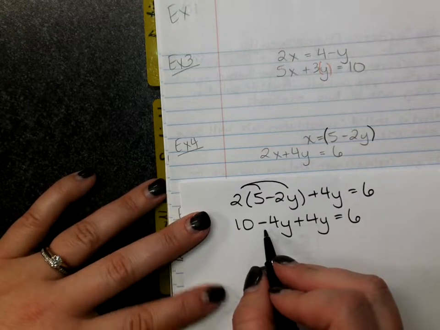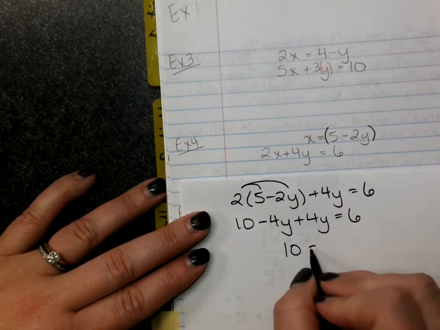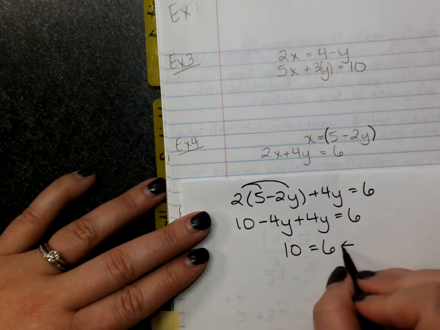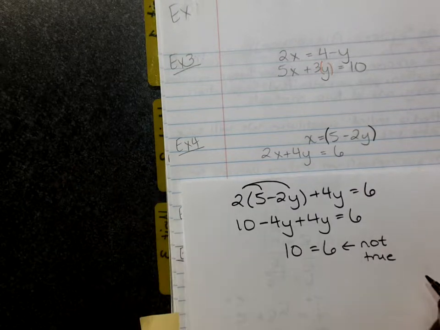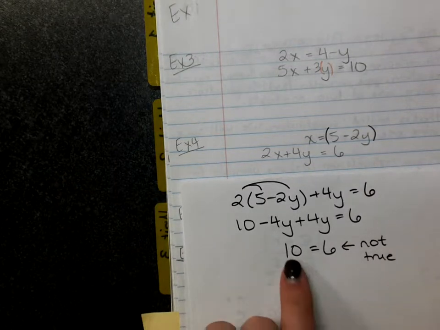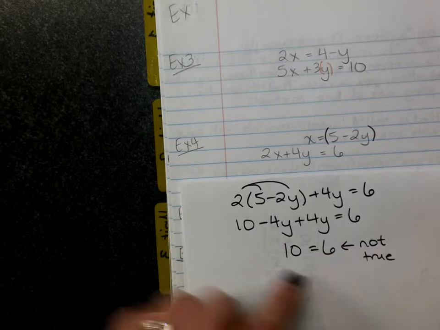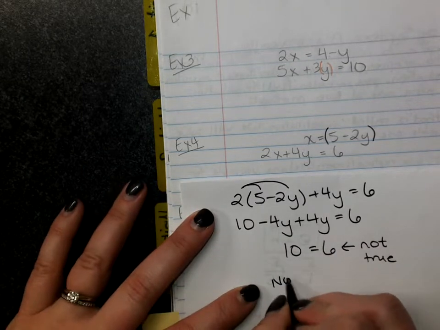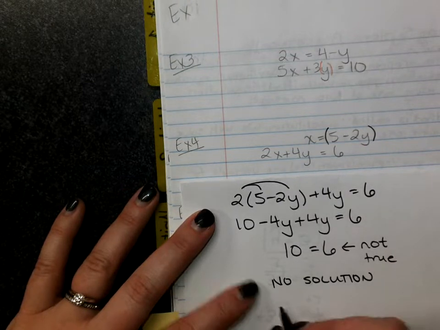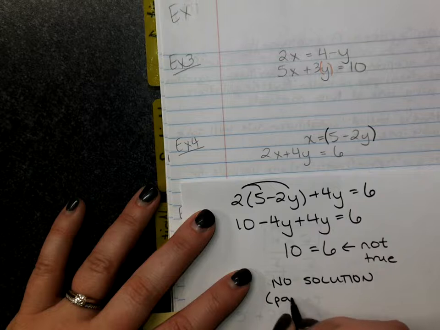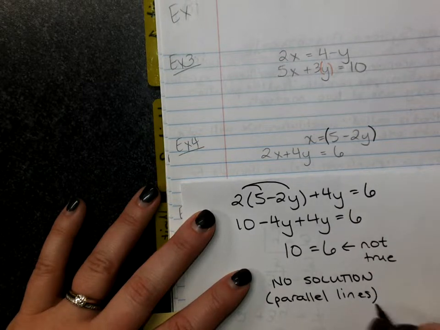Here you'll notice we have negative 4y and positive 4y. So those zero out and you end up with 10 equals 6, which is not true. And just like when we were solving at the very beginning of the course, if the variables disappear and you get down to something that is not true, there is no solution. What that means is that these lines are parallel. Remember, parallel lines never cross, so they have no solution.